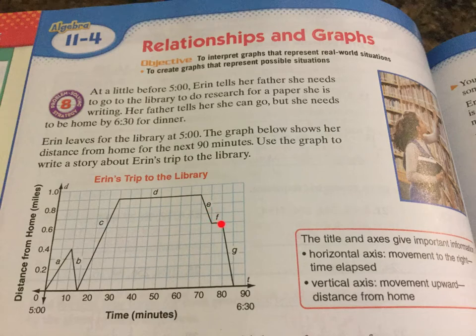Maybe she was tired, or she saw a friend, or she's looking at a tree, something like that. And then from 80 to 85 minutes, she runs back home very quickly in 5 minutes, and she covers 0.6 miles, from 0.6 to here. So that would be at 0. She travels that in 5 minutes, and she is now home. So that's just one scenario that you could come up with on what she was doing based on this graph.